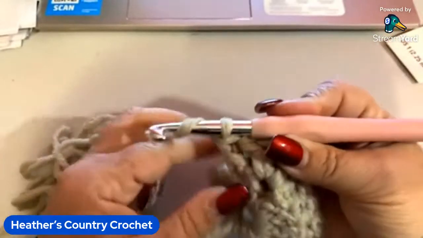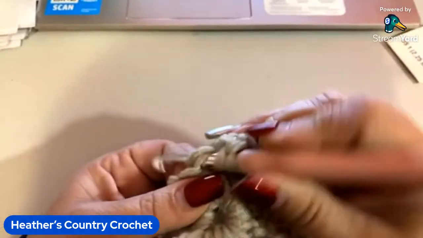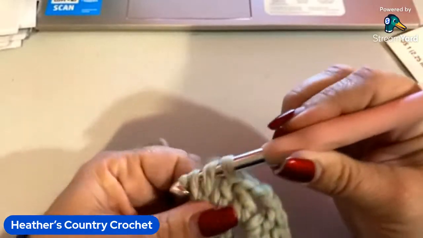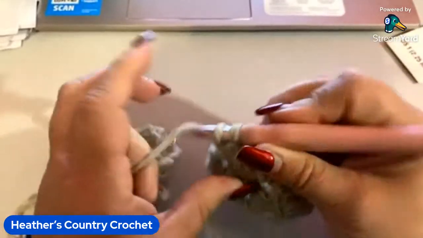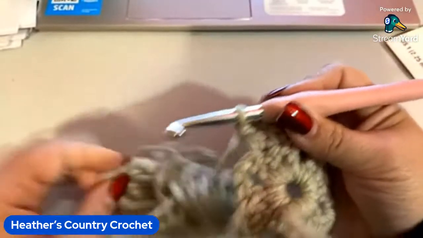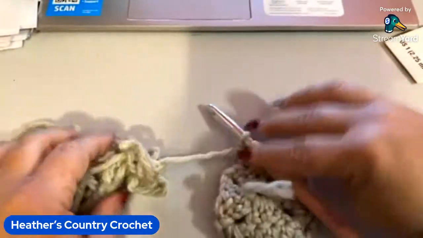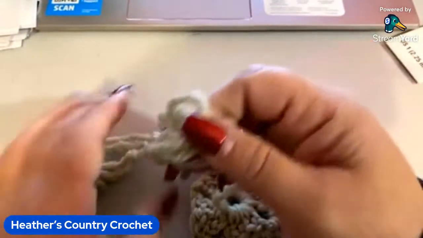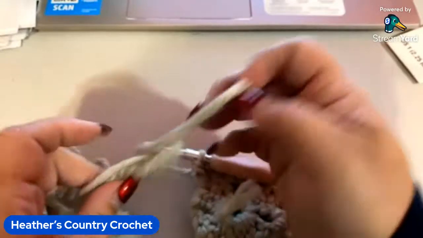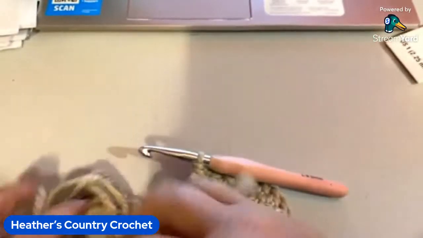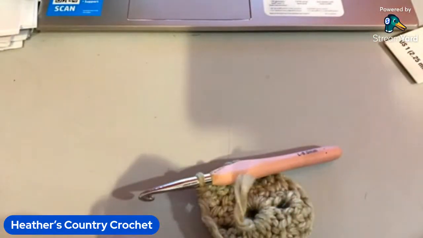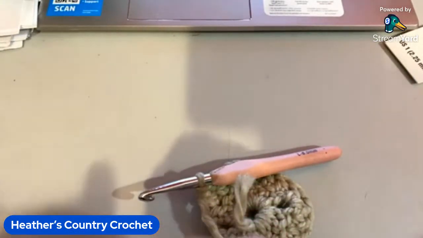So just going to double crochet in those stitches, and let me sort out my yarn here because it is kind of tangled.